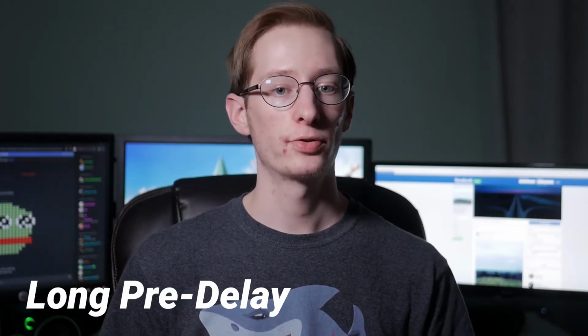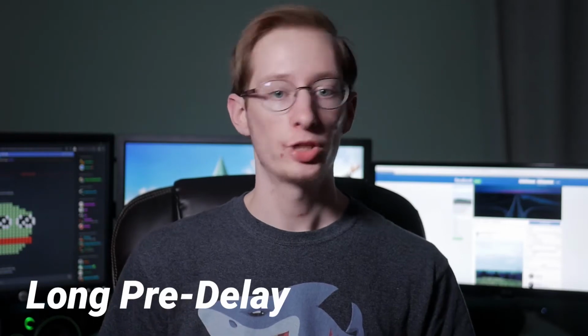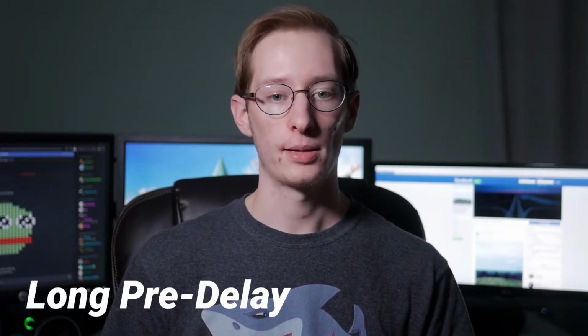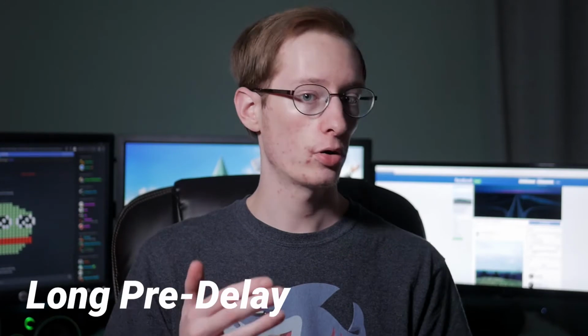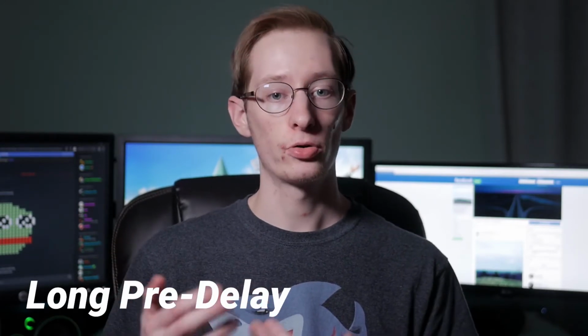Pre-delay can also be useful to create separation. You may want to put lots of reverb on something important, like a vocal, but doing so makes the vocal difficult to hear. A longer pre-delay can create more separation between the vocal and the reverb, making the vocal pop out again. Decay time controls how quickly reverberations fade away.